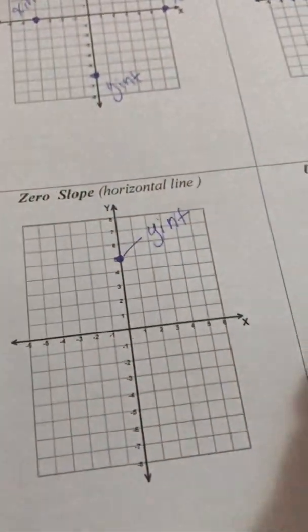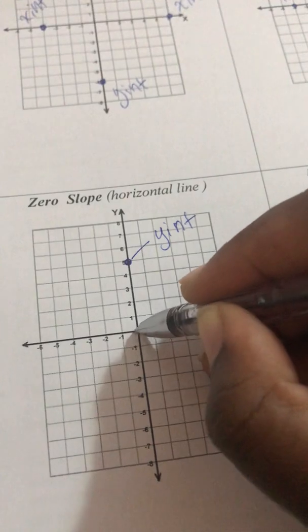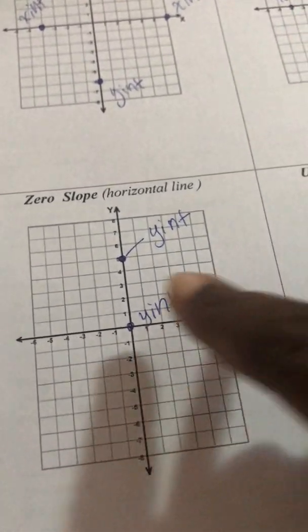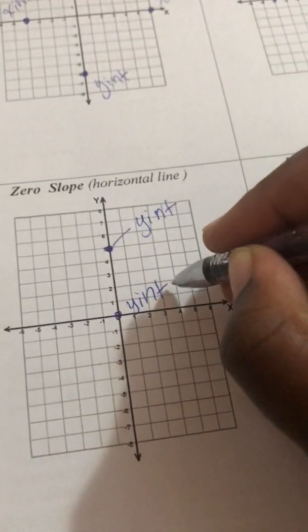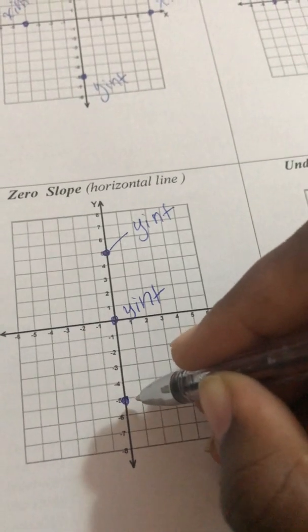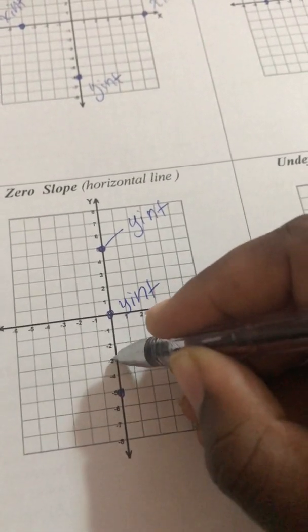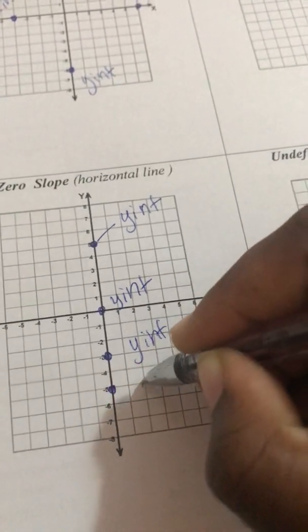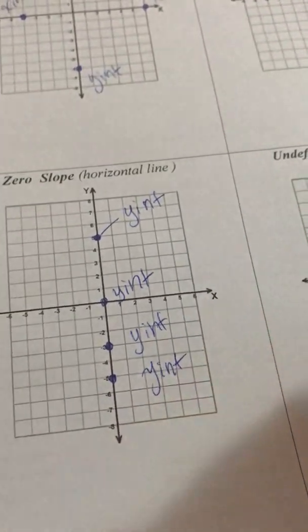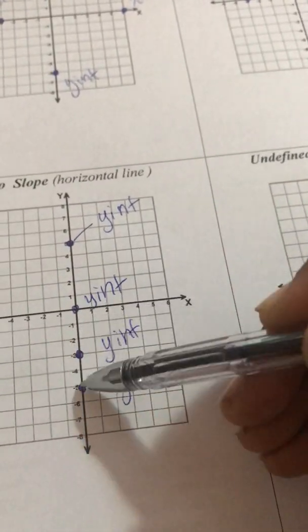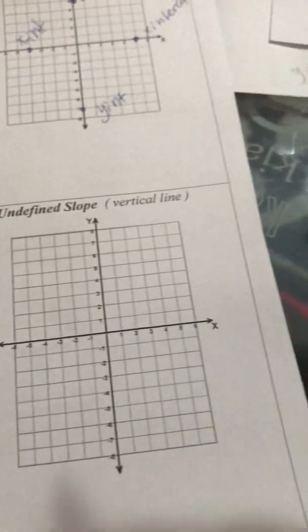The x-axis itself is a horizontal line, so the y-intercept is here at the origin. And then you can have another one there, I can use -3. So here I have 4 horizontal lines. I will draw them later.